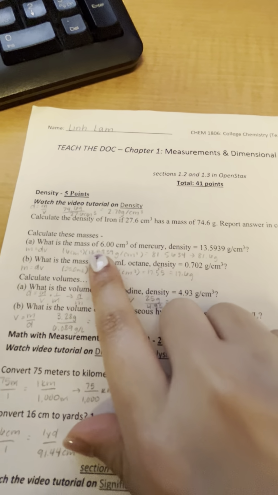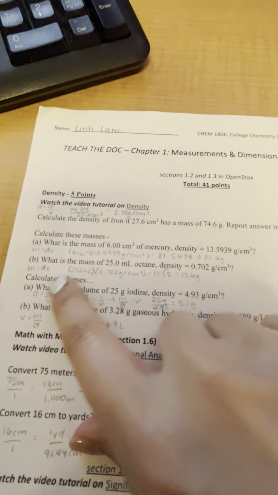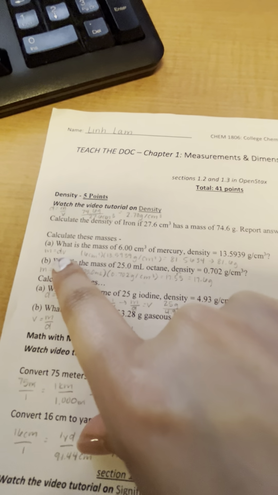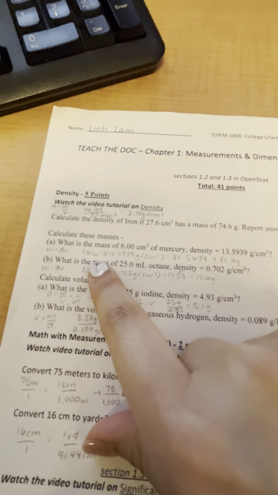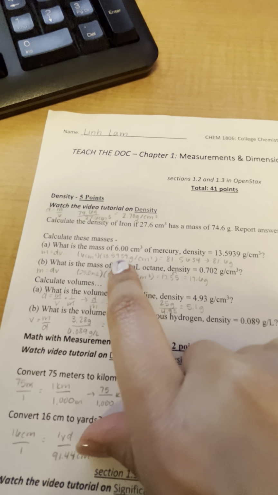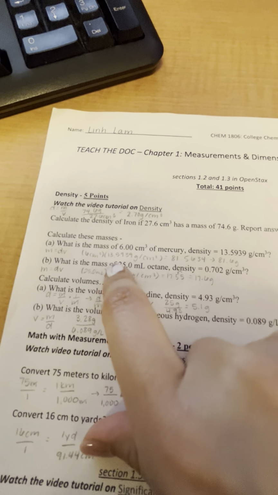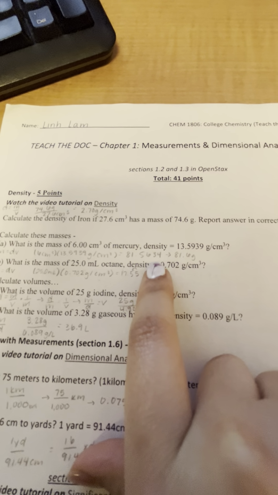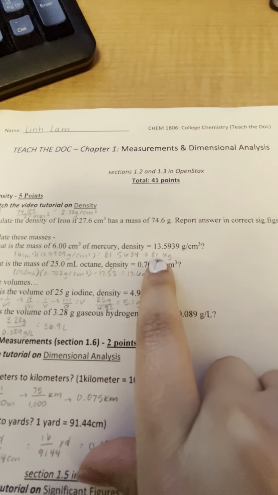This one says what is the mass. So again, it's asking for mass, which I did. M equals D times V, which is density times volume. I just input that in right there. Density right there for 13. This, and then I got 81.5634, and then I rounded it to 81.6.